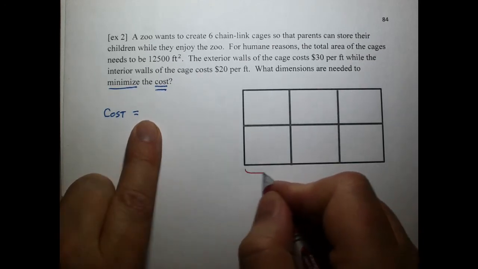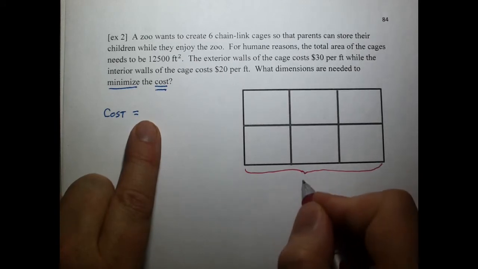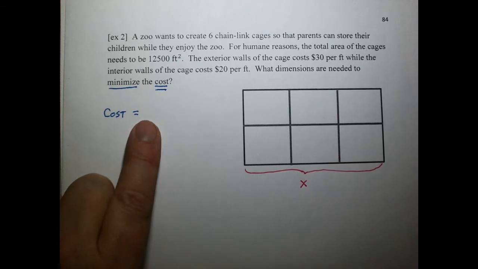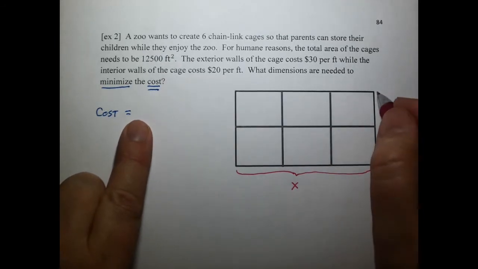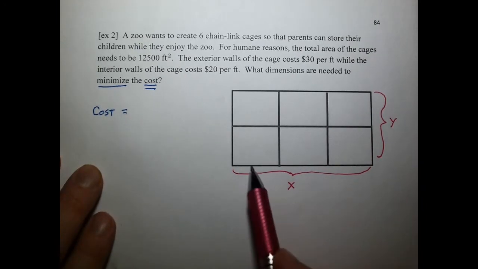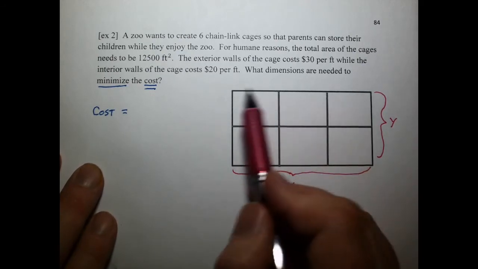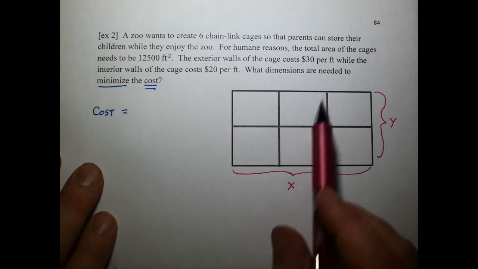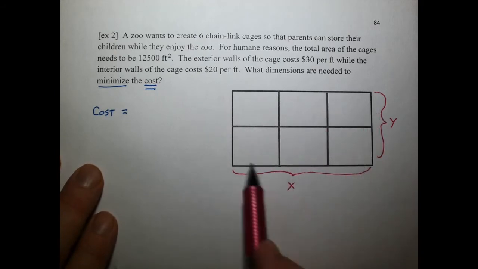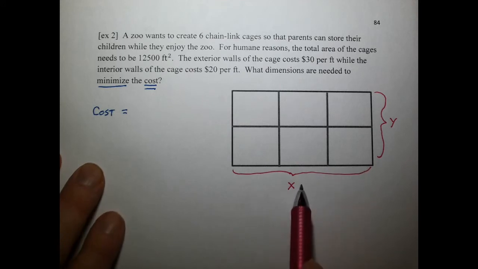Well, let's say that this side is a length x, and this side is a length y. So all of these lengths here are x feet long, and all of these lengths here are y feet long. This length right here costs $30 per foot.